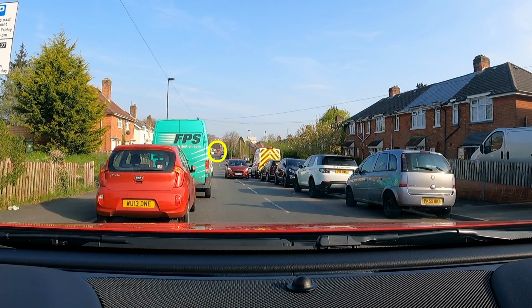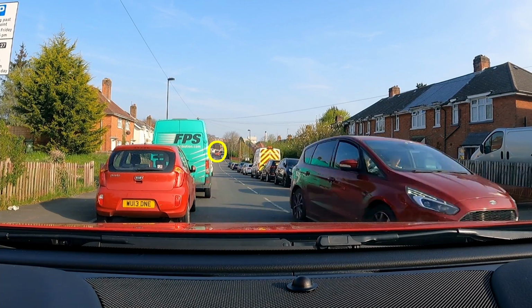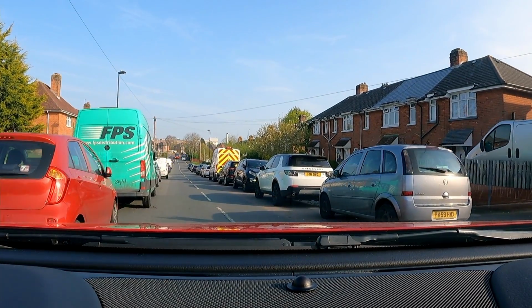I can see a bus coming from the end of the road. I don't have to wait, so we can meet the bus halfway through.